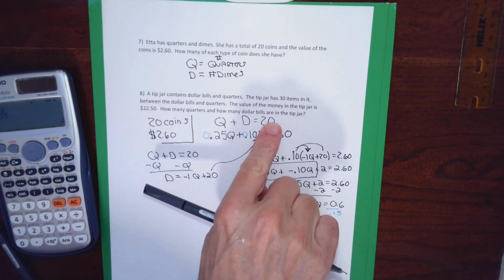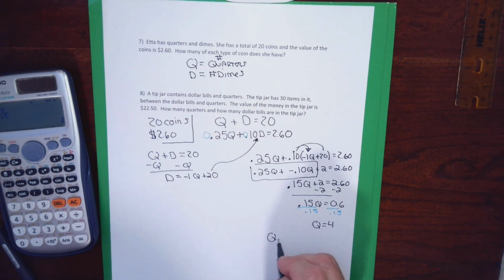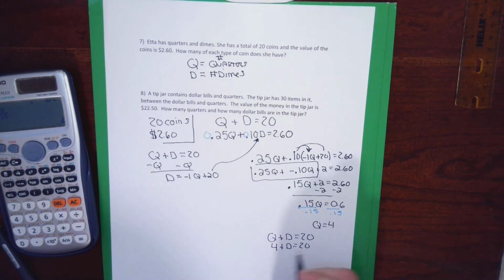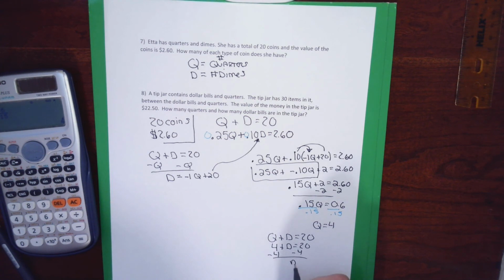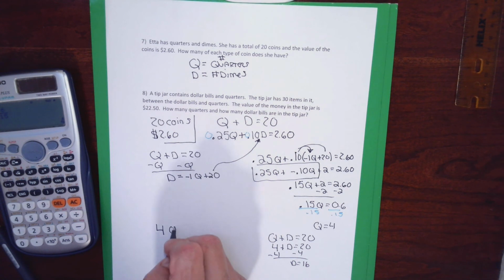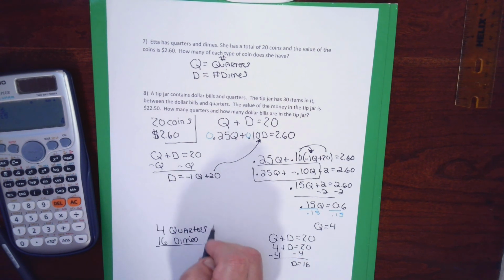She has 20 coins total, so the other 16 are dimes. To get that formally, I would say the number of quarters plus the number of dimes equals 20. 4 quarters plus the number of dimes equals 20. And then do the algebra to solve for the number of dimes. And I'll get that she has 4 quarters and 16 dimes. So we'll do a part 2.